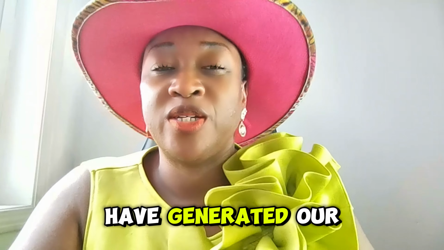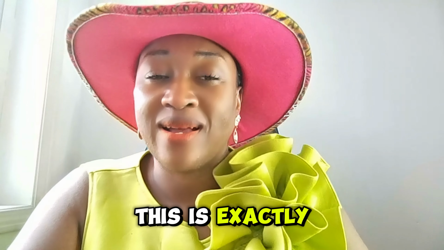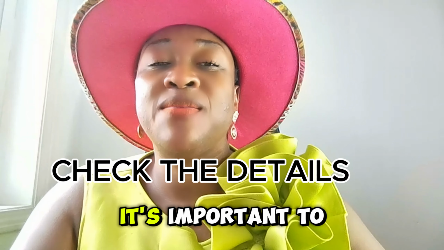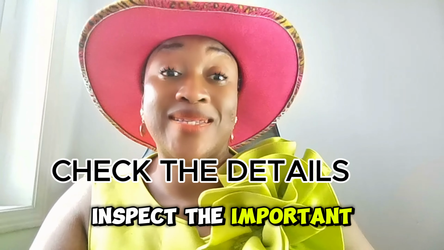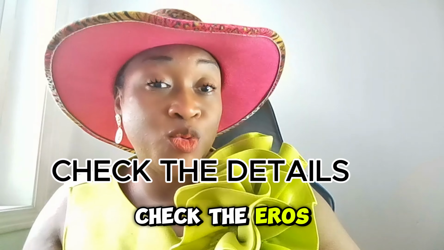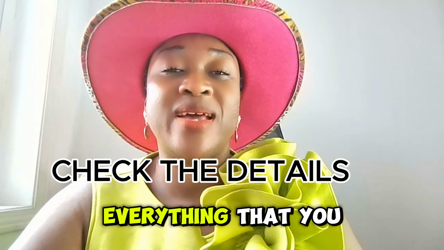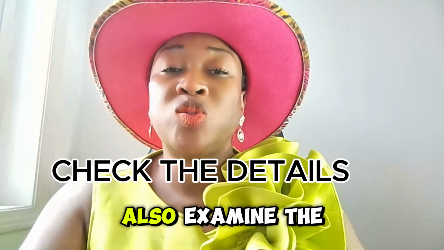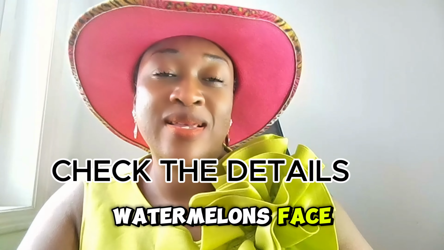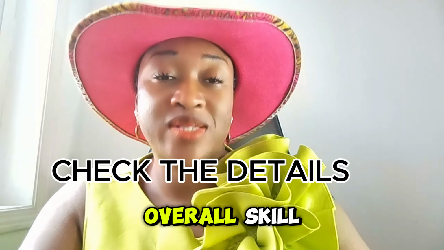Now that we have generated our first image, this is exactly how it looks. It's important to inspect the important details. Check the hero's face, hands, everything that you want, the shoes. Also examine the watermelon's face, the arms, and overall scale.